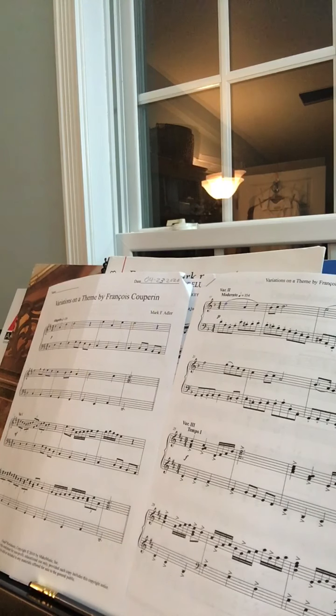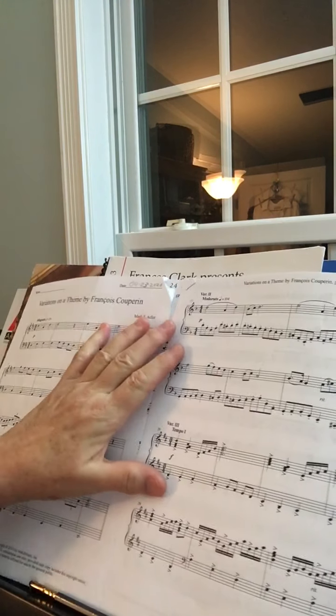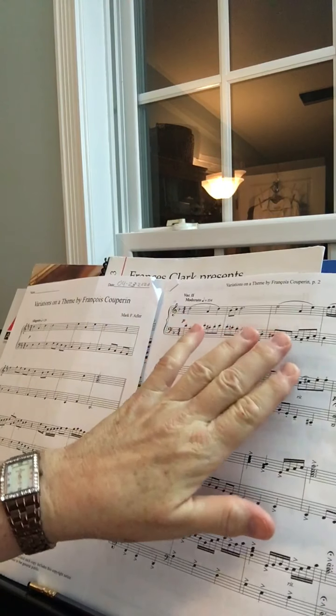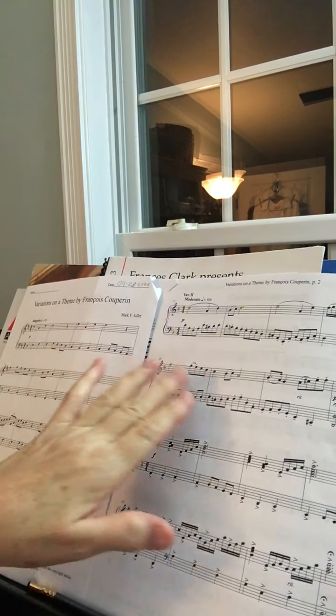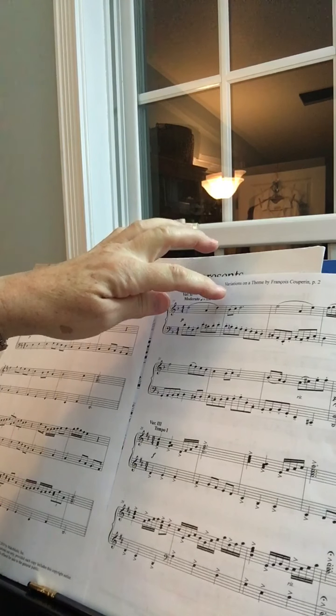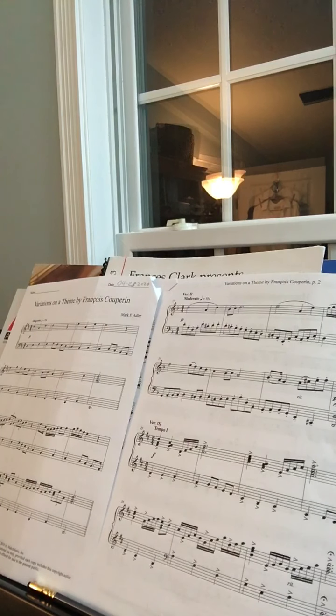And then in this one, which is in a different meter, he's changed the meter. Much of the melody is staying very close to the original with some decorations. This is the minor one.